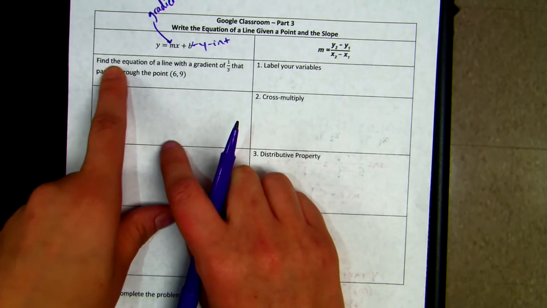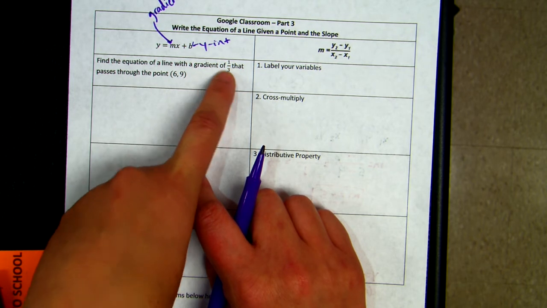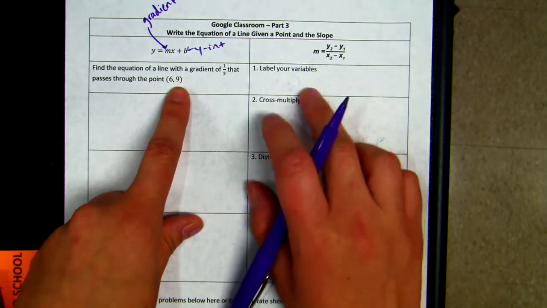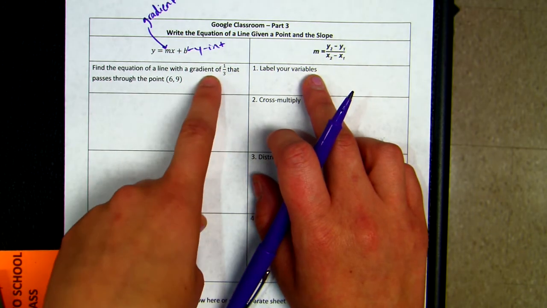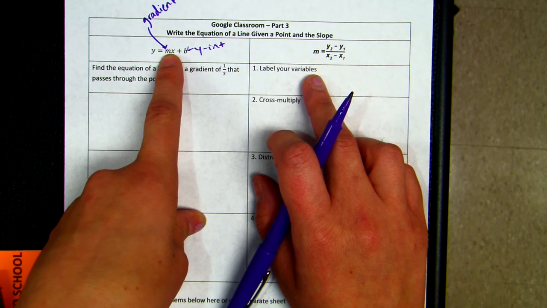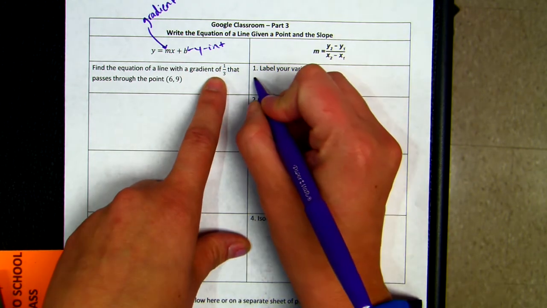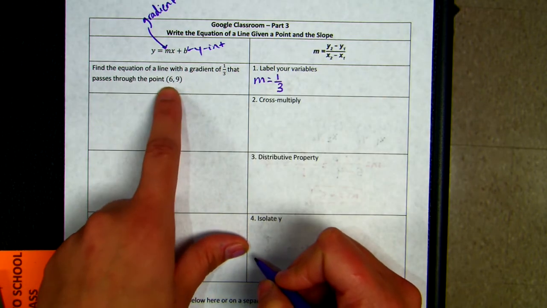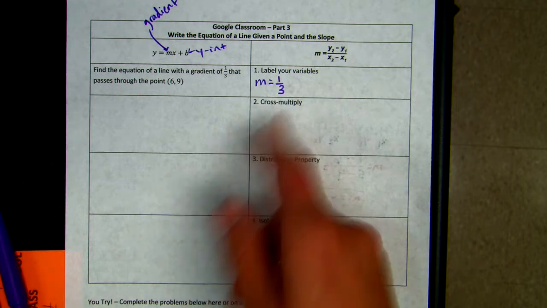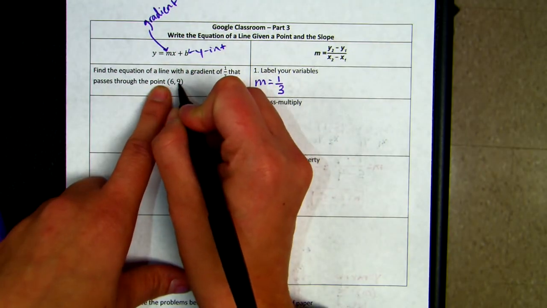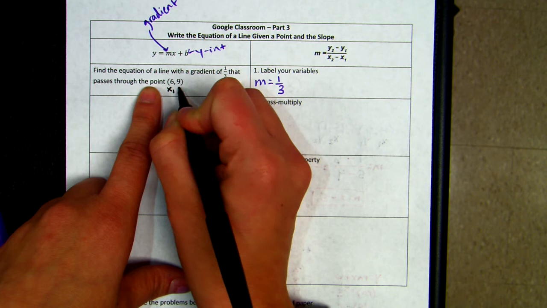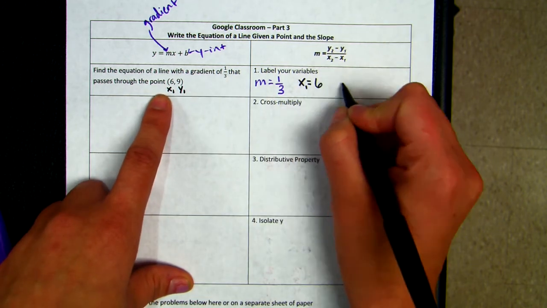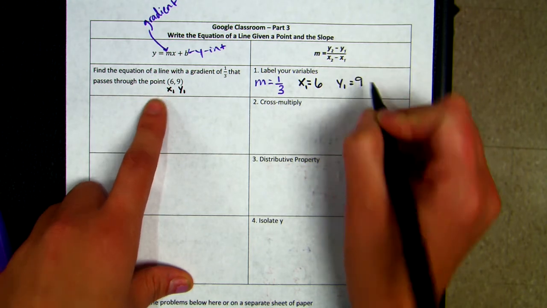So the question says, find the equation of a line with a gradient of 1 over 3 that passes through the point 6, 9. Okay, so first thing you need to do is label your variables. I know that the gradient is the same thing as m. So I know it says gradient of 1/3, so m is equal to 1/3. Okay, passes through the point 6, 9. Well, I know from doing this problem before that this is an x value and this is a y value, so I'm going to call this x1 and y1. So x1 is equal to 6, y1 is equal to 9.